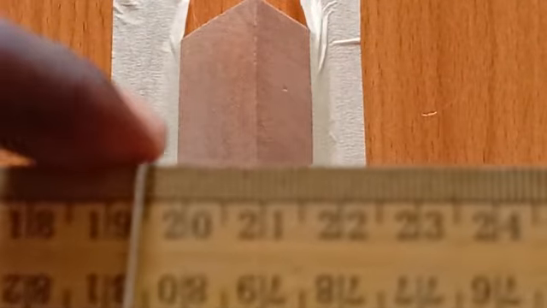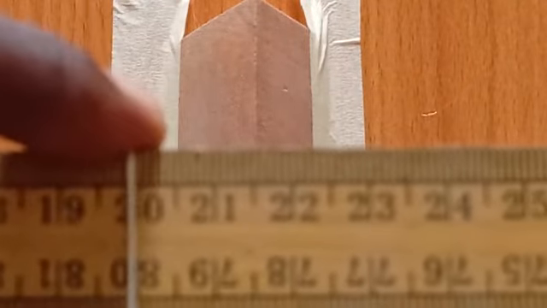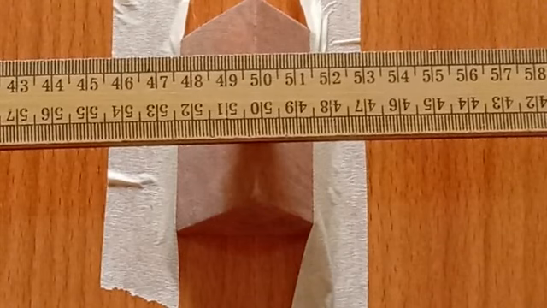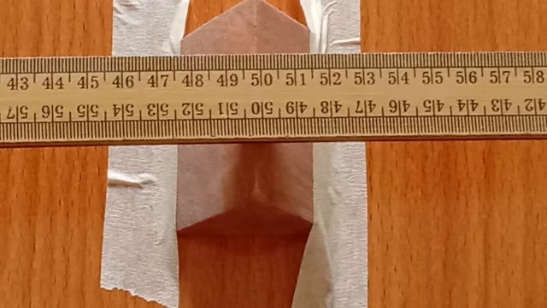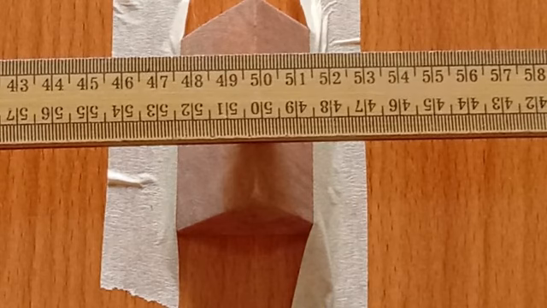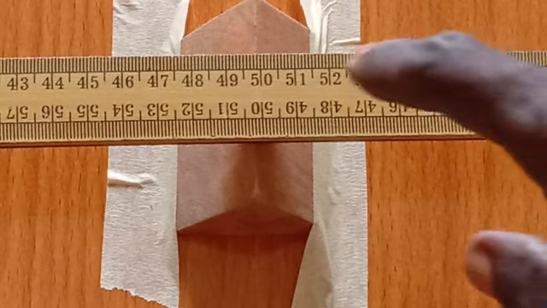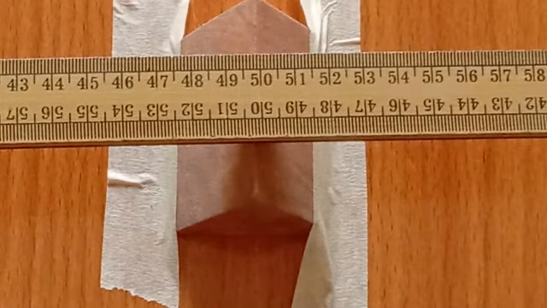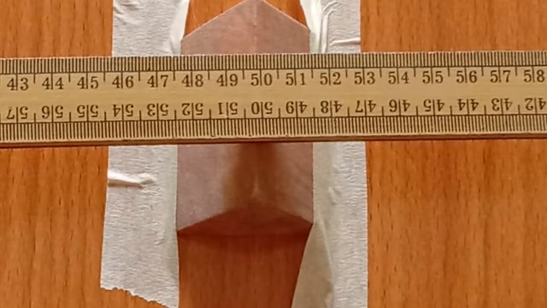So what we need to do is to shift it to 20 centimeter. It's as simple as this. Here is 20 centimeter. Again, put it here and balance. Can you see? It's balanced at around 49.8, which is equivalent to the center of gravity.